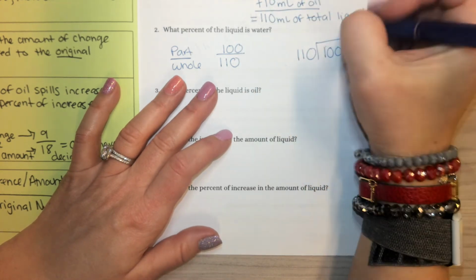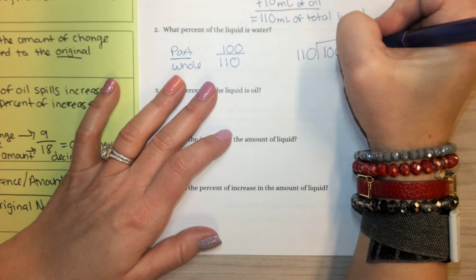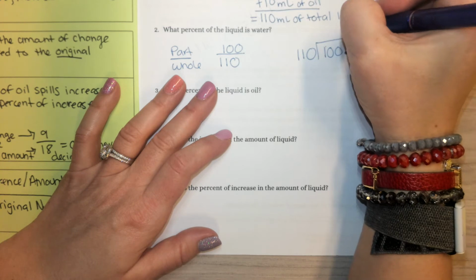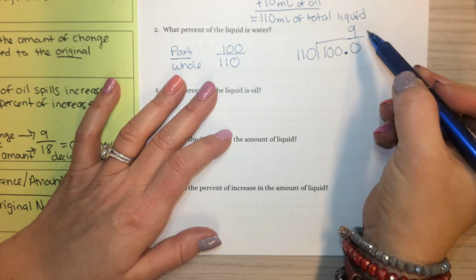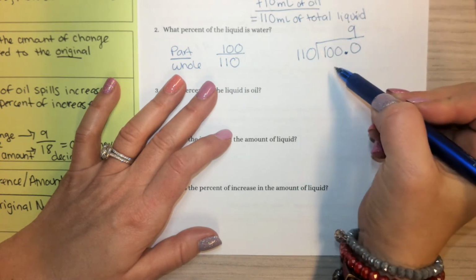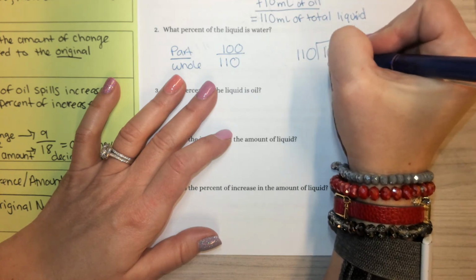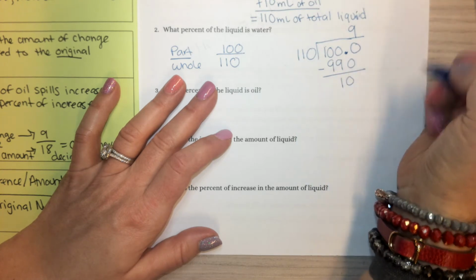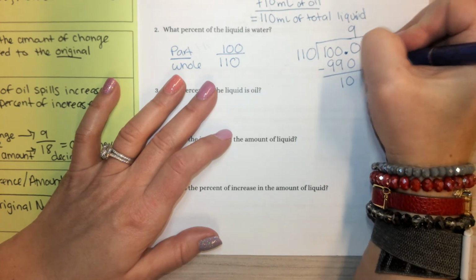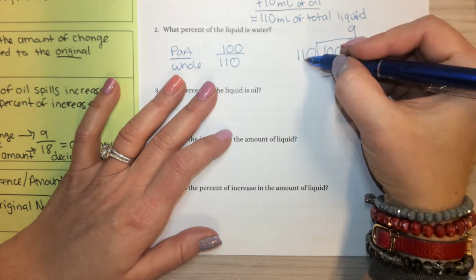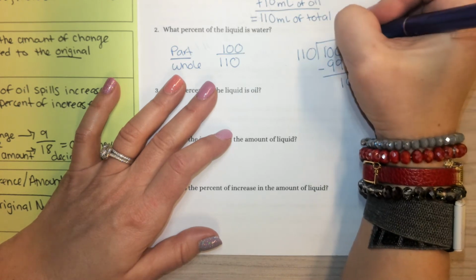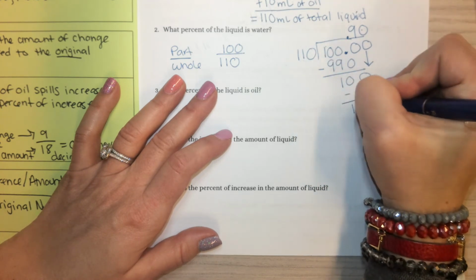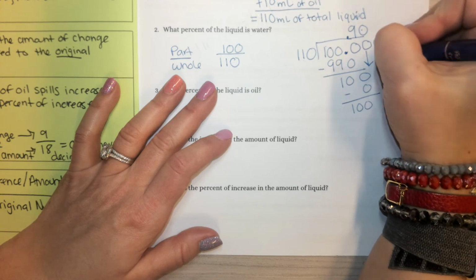Well, we know that doesn't fit, so we have to add our decimal point followed by a 0. And 110 goes into 1,000 9 times. I know this because 9 times 110 would be 990. I'm going to subtract that. I'm going to get 10. So I have to add another 0, drop that down. I get 100. Well, 110 doesn't go into 100, so that's a 0. 0 times 110 is 0. Subtract that. Now I get 100. I have to add another 0.